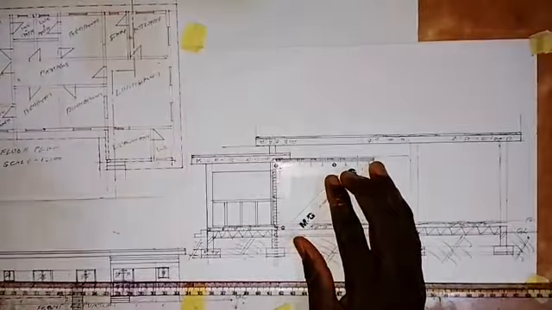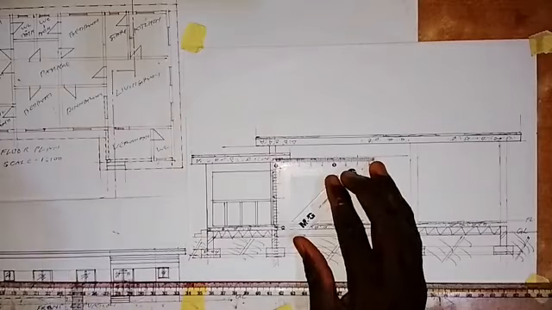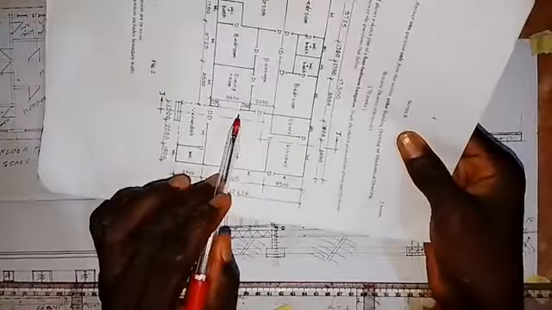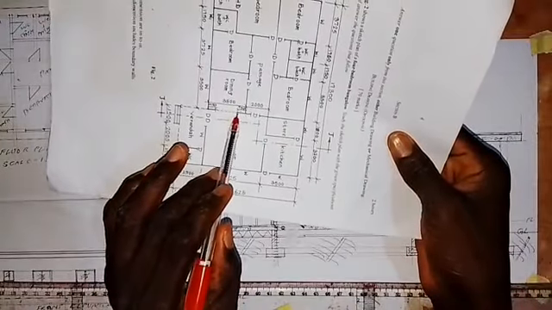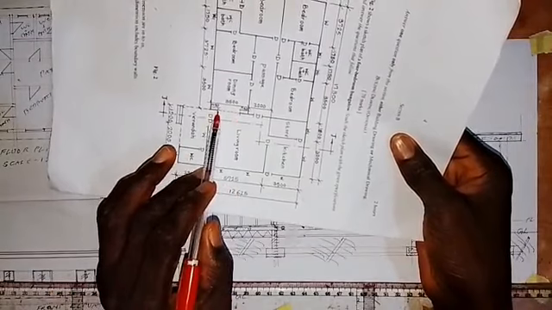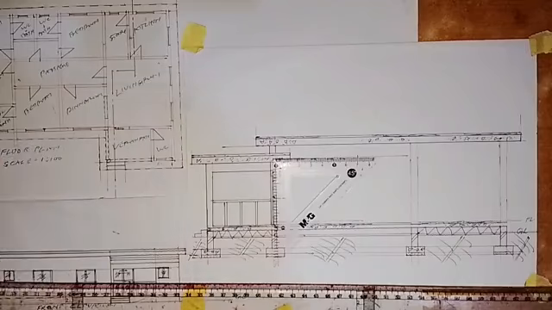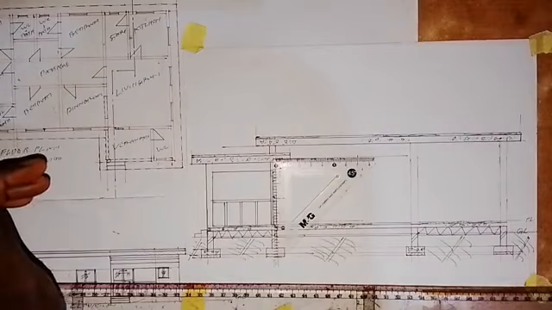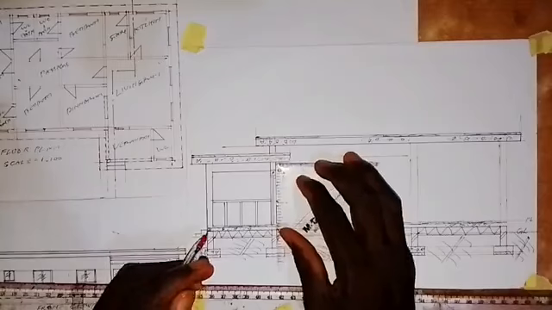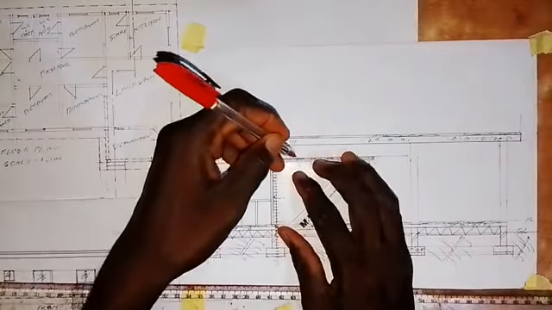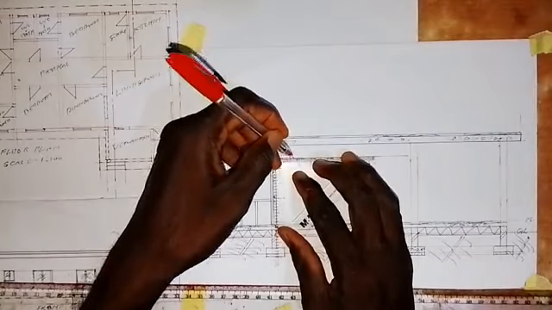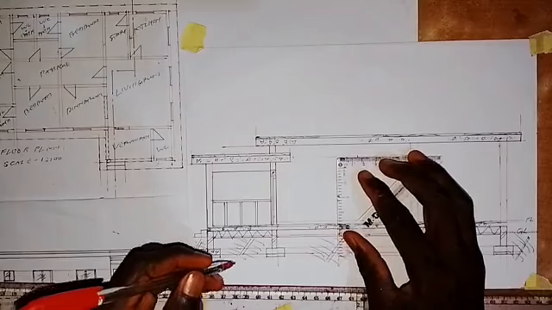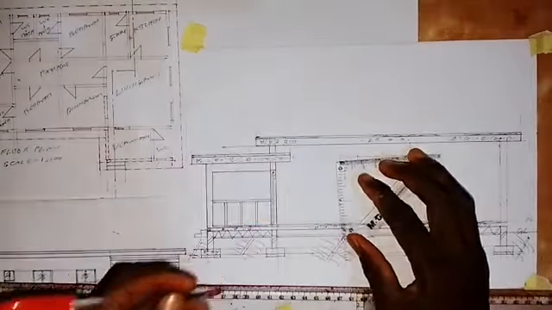Then we now have the beam. The distance of the beam from here to here is 750, and from here to here 750. So 750 by 50 gives us 15. We take a measurement of 15 millimeters from here, to this side. And where this 70 ends, I will also take 15 millimeters to this side. So we have this.